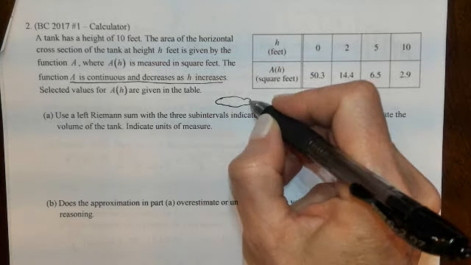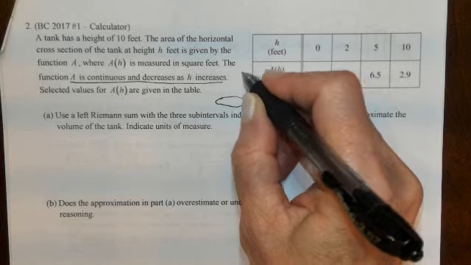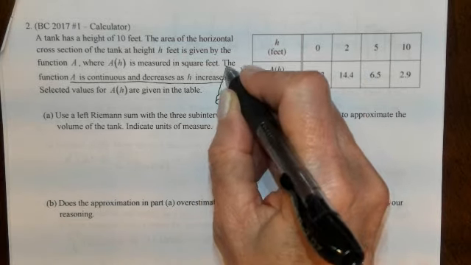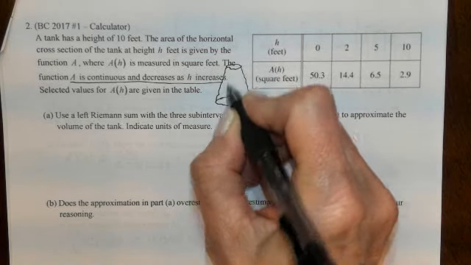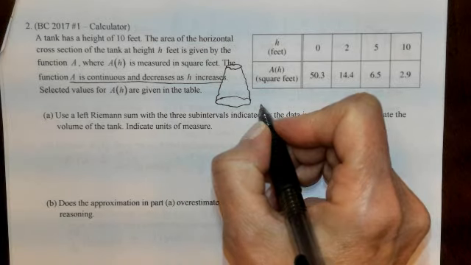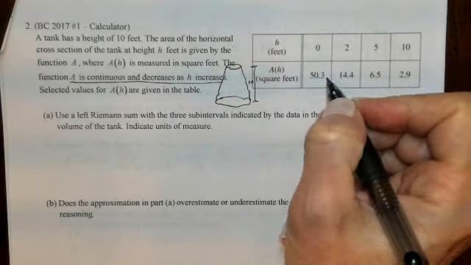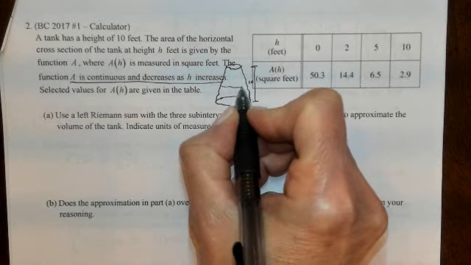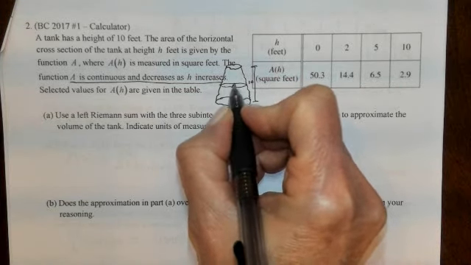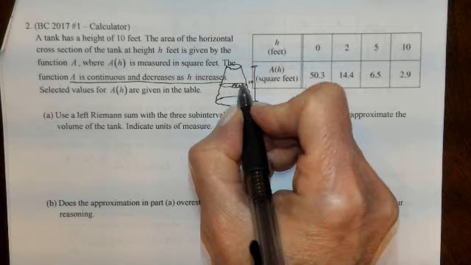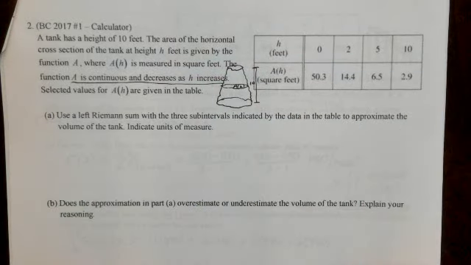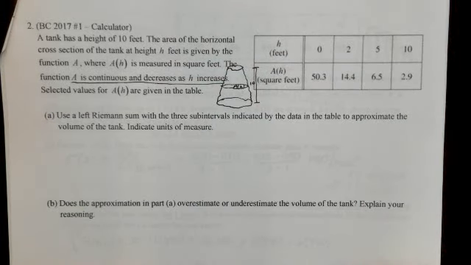And then as h increases, the area of the cross sections decreases. So something like that maybe, where the height is 10. And each cross section has area of A of h. Okay? All right, let's take a look at the problem.